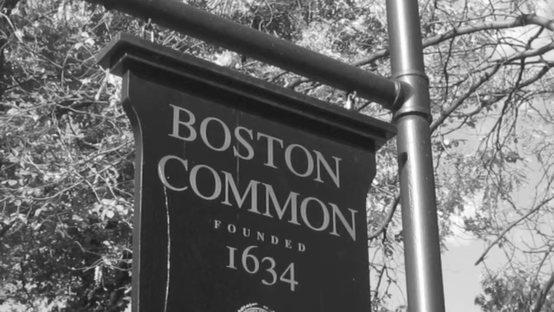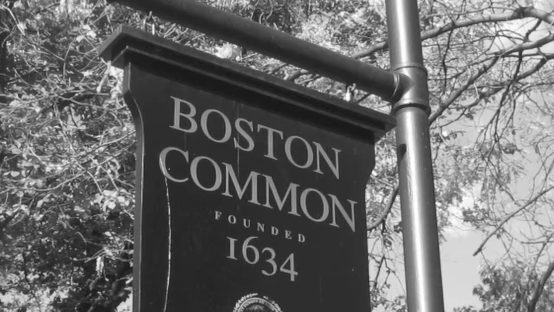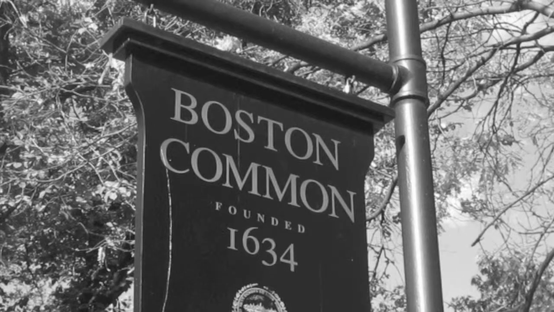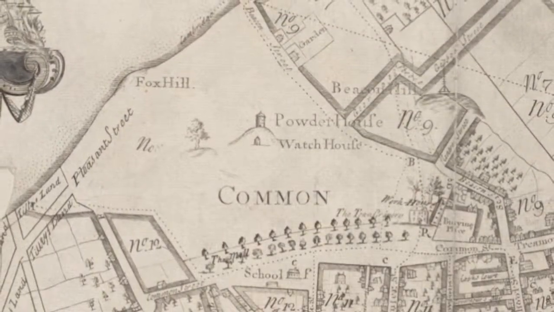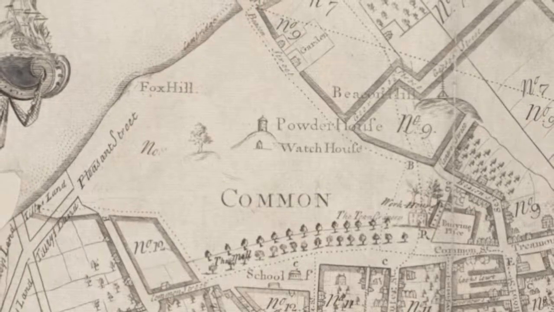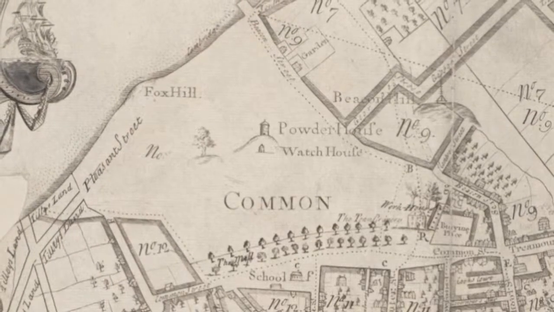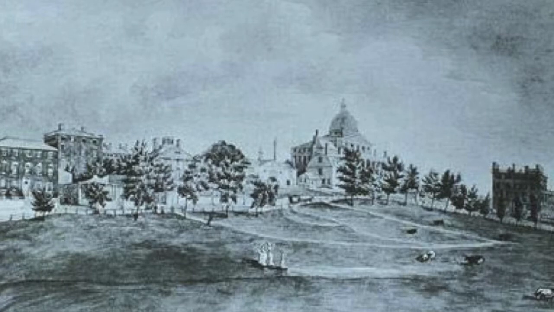In 1634, the Boston Common was established in Boston, Massachusetts. The land was purchased from the Anglican clergyman known as William Blackstone. When the city of Boston acquired the land, it was set aside as a cow pasture for the surrounding community. The design of the Boston Common changed as time went by.